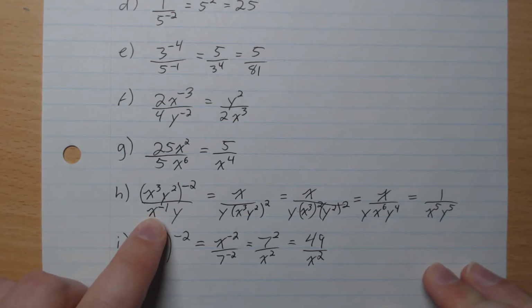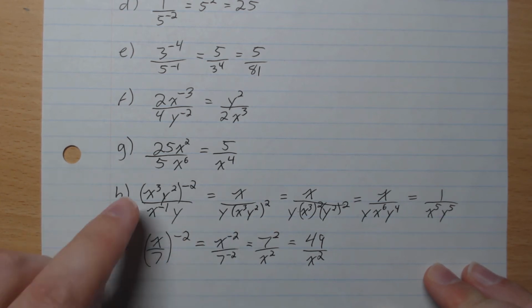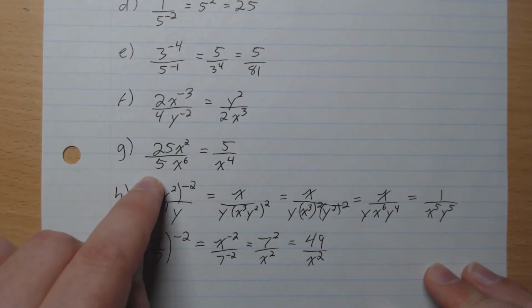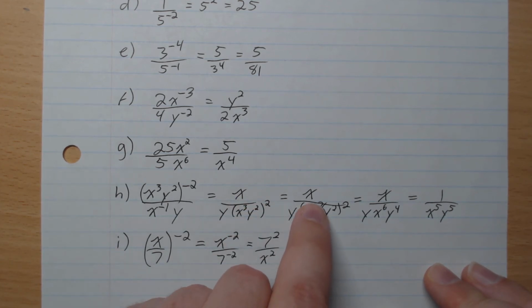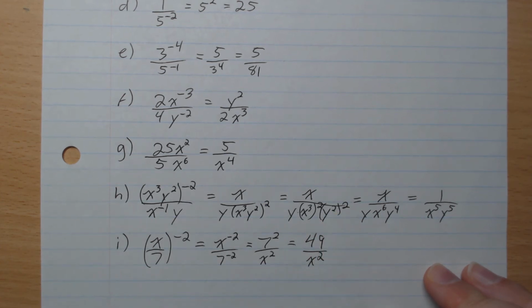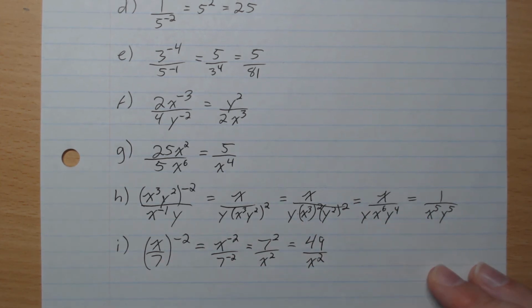H, so x to the minus 1, so x comes up like that. Y stays on the bottom. All of this to the negative 2, so this comes down. X to the 2 becomes positive. We distribute the 2 like that, so we have x cubed squared and y squared squared like that. So this becomes x to the 6, y to the 4 like that. So x over x to the 6, x to the 5 on the bottom. Y times y to the 4 is y to the 5 like that.